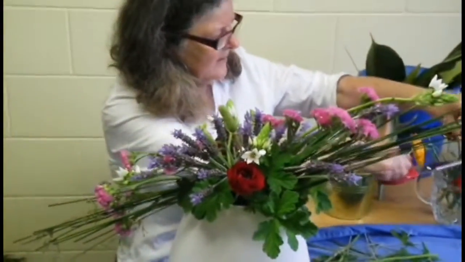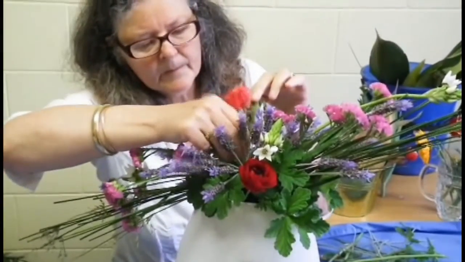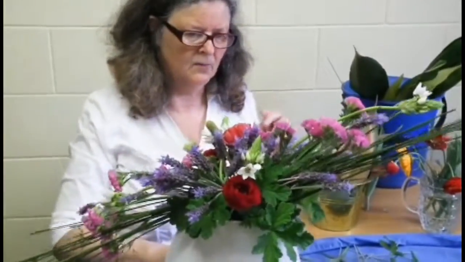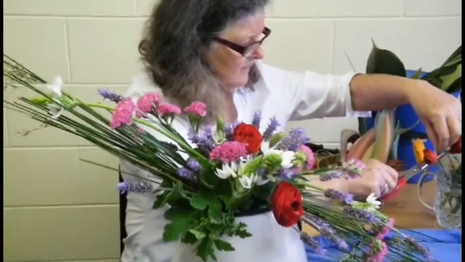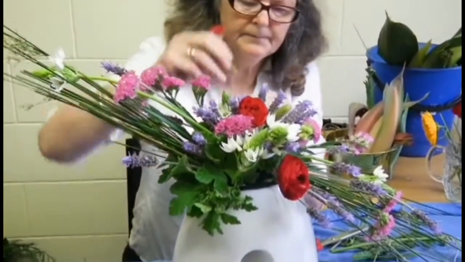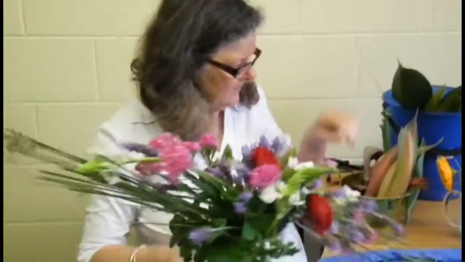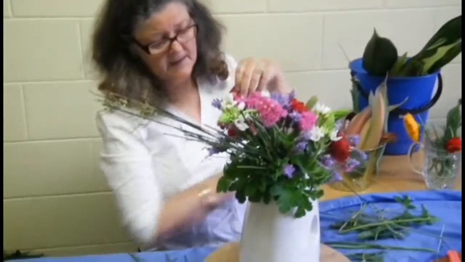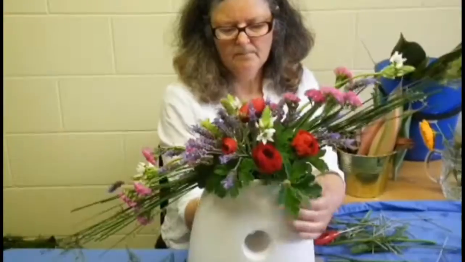I try to pick these when they're not fully out, so they can watch them come out. These will last surprisingly well. The last one I did lasted 10 days, which I found quite remarkable.